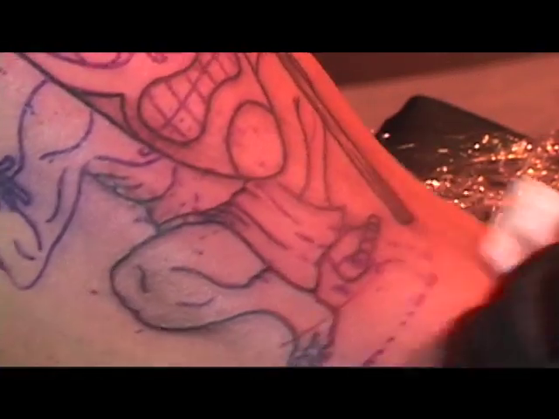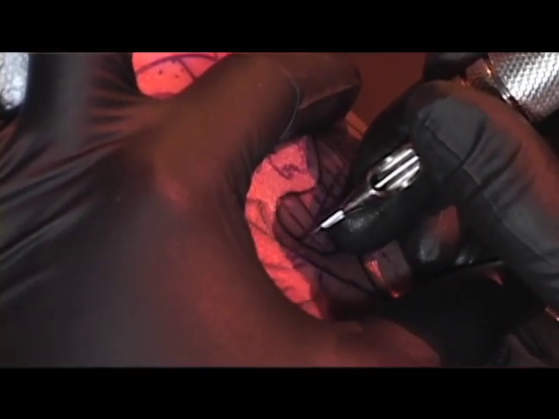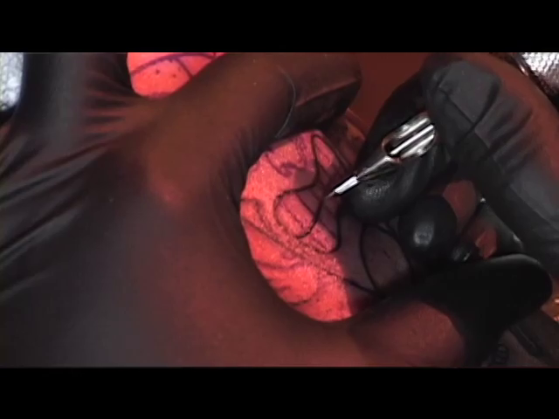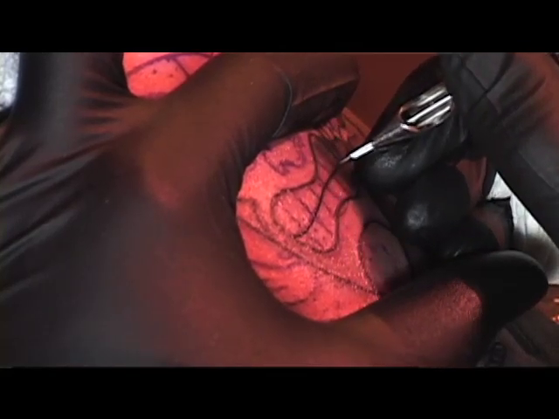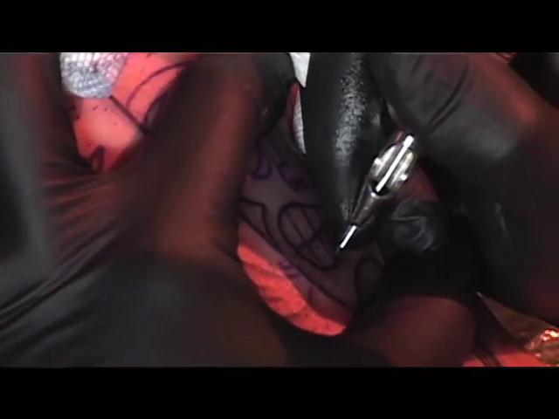So each time Tom puts his gun down, he applies some ink, like I said, like a sewing machine fashion, over and over again. It's going into the ink and into the skin, back and forth. And then as he wipes away some of the blood and any of the loose ink, he can see where his line has ended and where he has to continue. And now we'll go back and continue with epidermis.